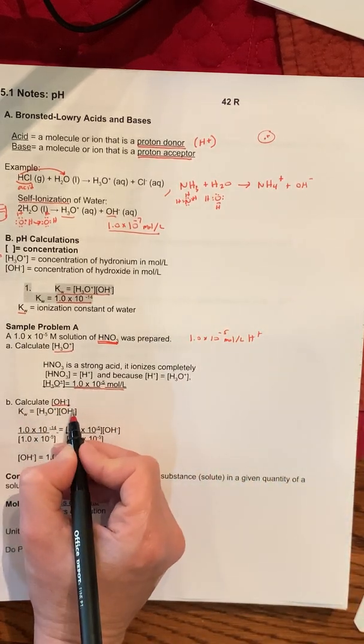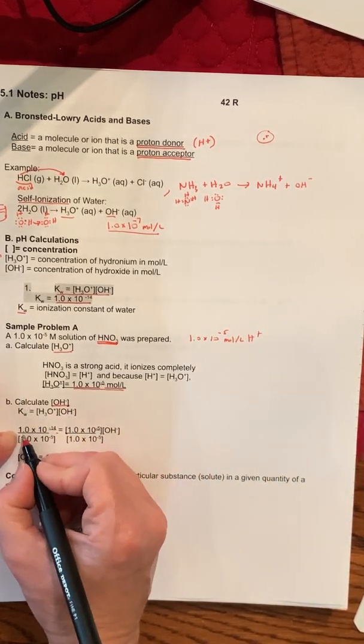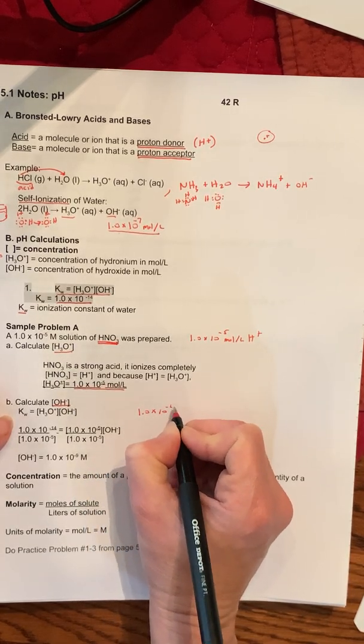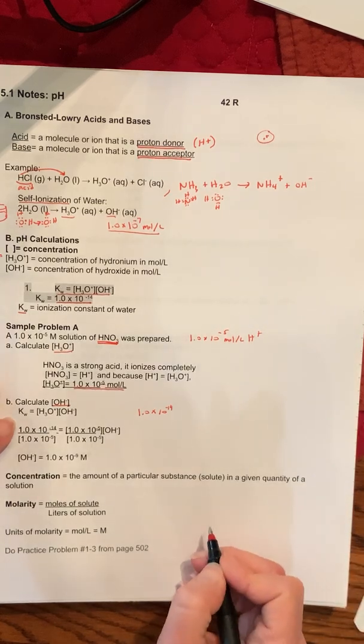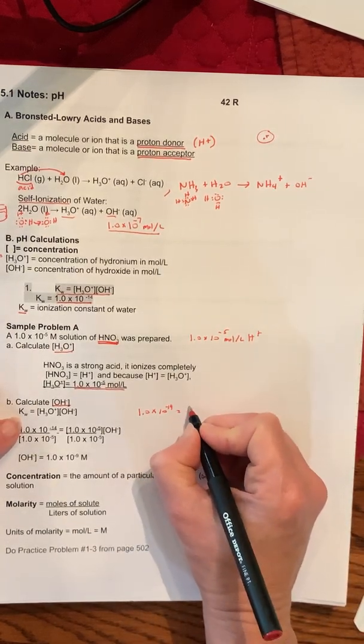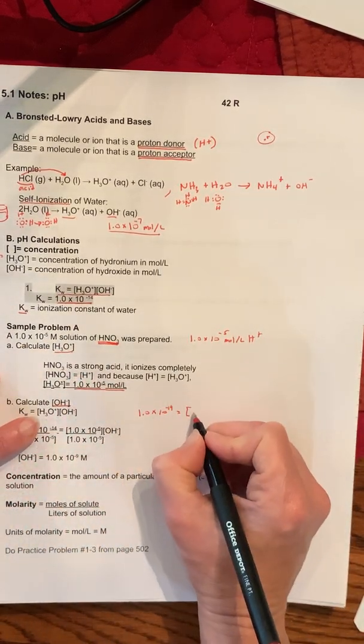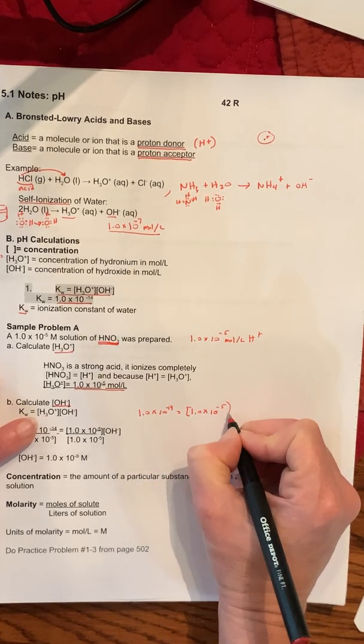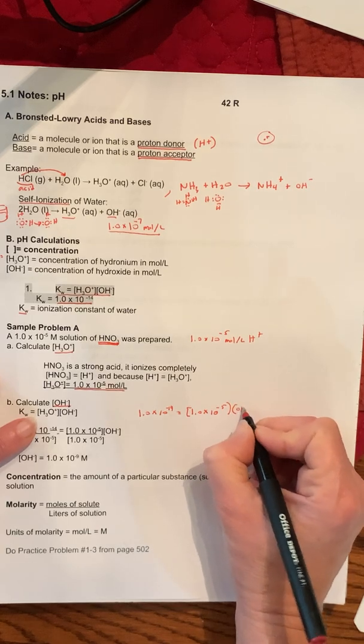We're going to use this equation. So plug in our Kw. That is, I'll rewrite it over here. 1 times 10 to the negative 14 is Kw. And that is equal to H3O plus that we just found. 1 times 10 to the negative 5. And our OH is what we are looking for.